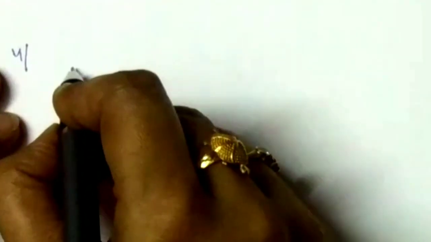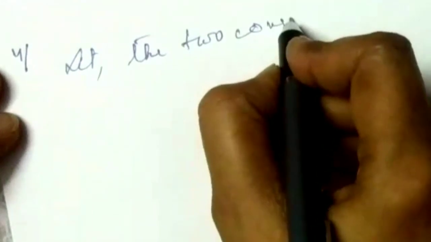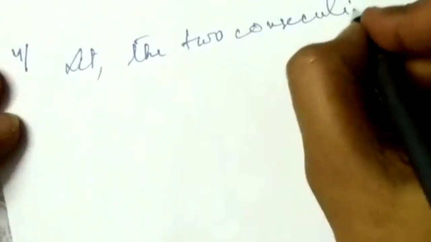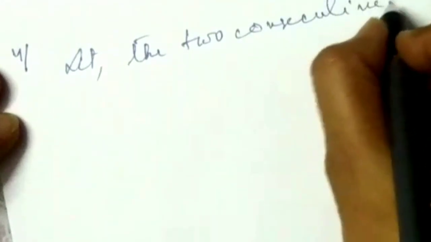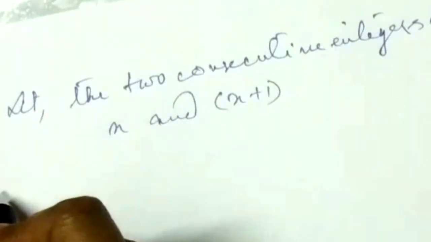Just here I will give you the equation you have to solve. Find two consecutive positive integers, sum of whose squares is 365. So consecutive integers. Let the two consecutive integers be x and x plus 1.